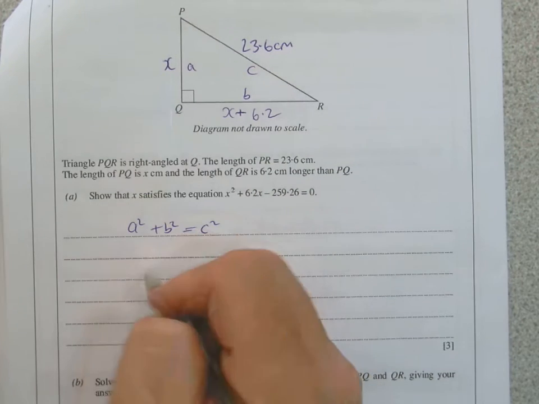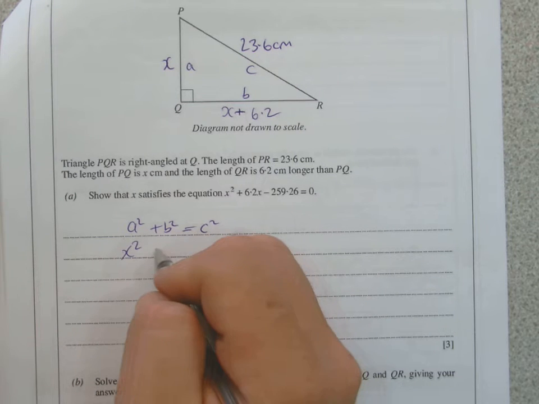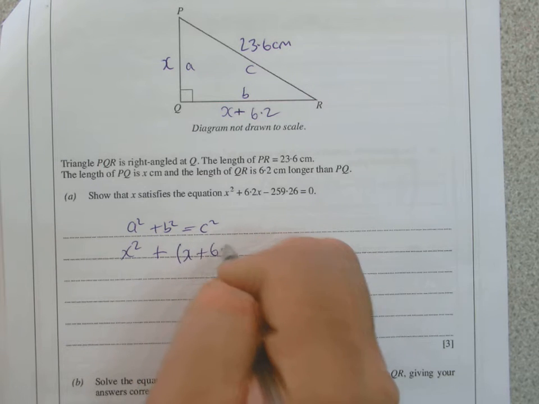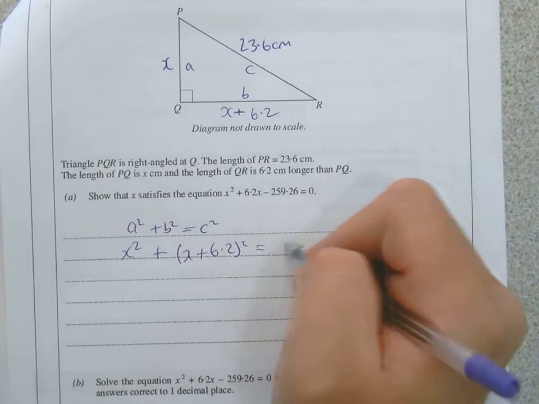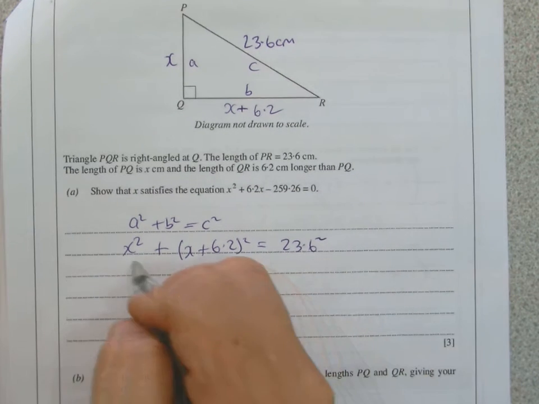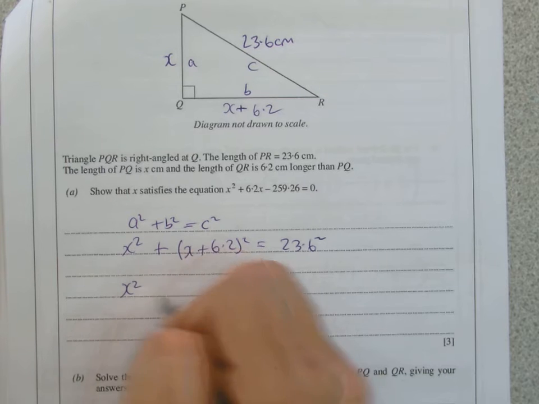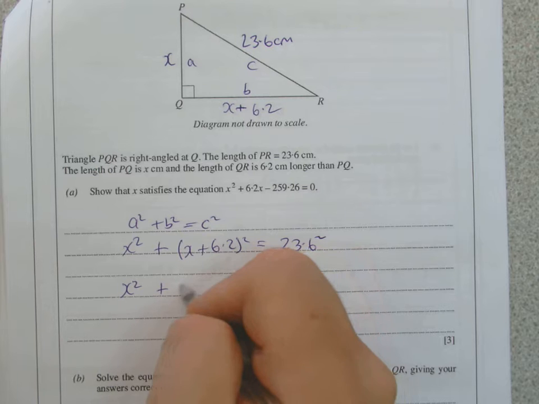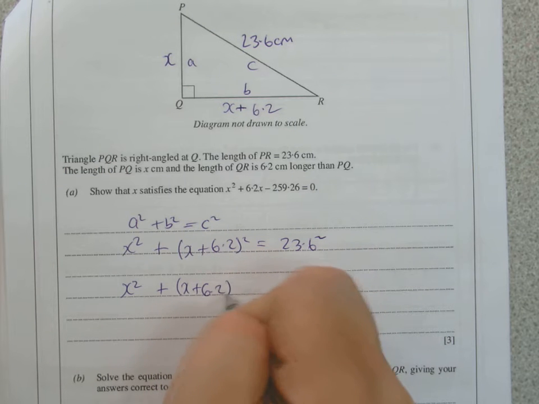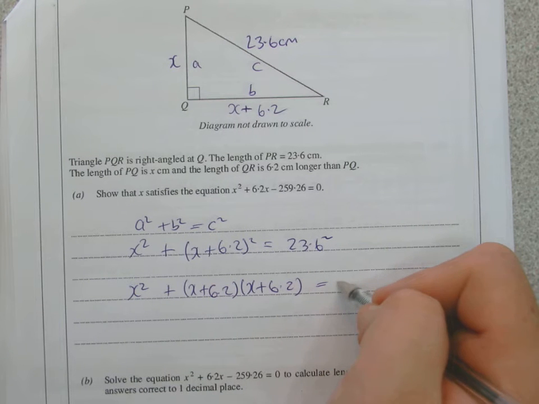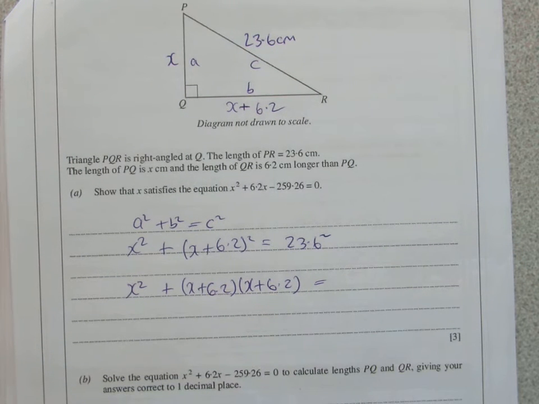So a is just going to be x squared. B is going to be x plus 6.2. But you've got to square it, yeah? So put in a bracket. And c is 23.6 squared, of course. Then, so x squared, well, we're fine with that. We need to FOIL this, right? So remember now, because this bracket's squared, you can have two of them, yeah? Equals 23.6 squared, which I'll work out on my calculator.